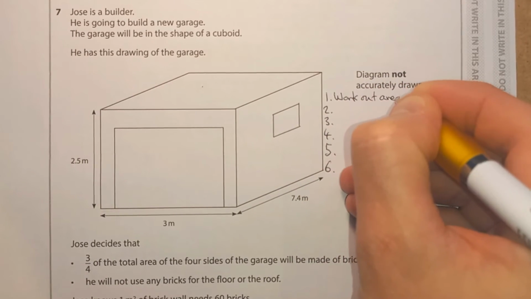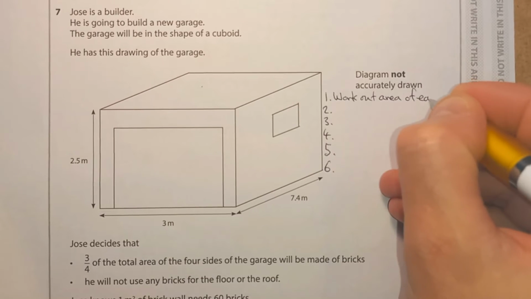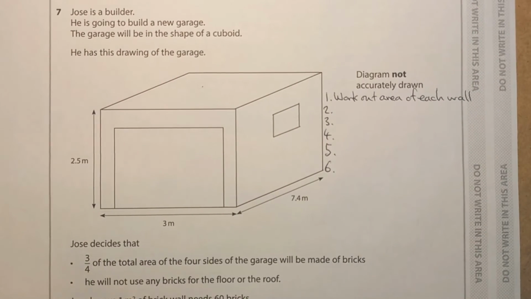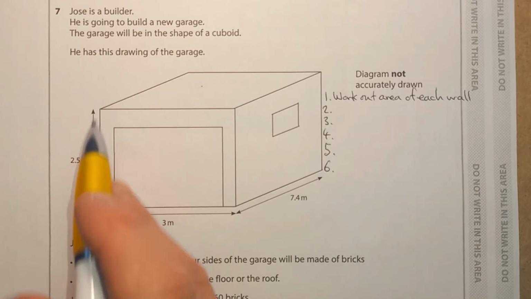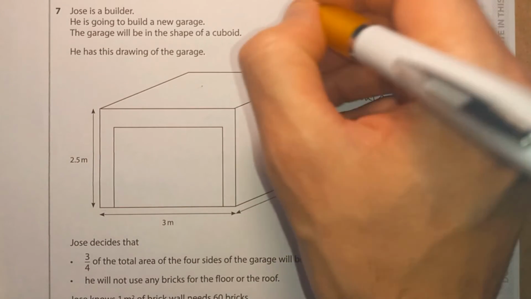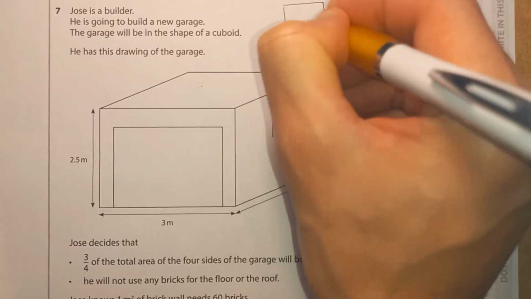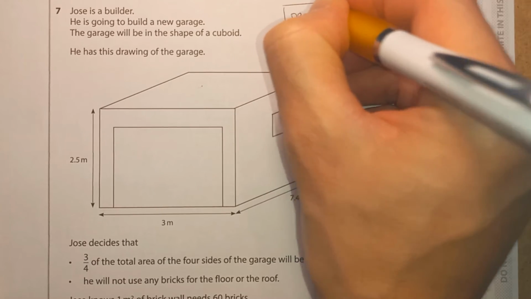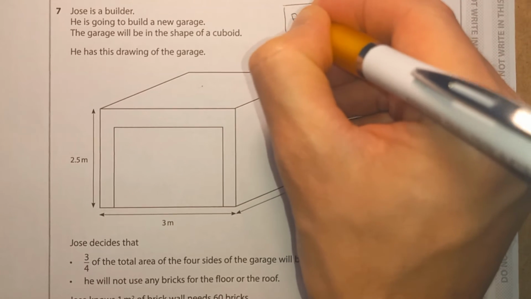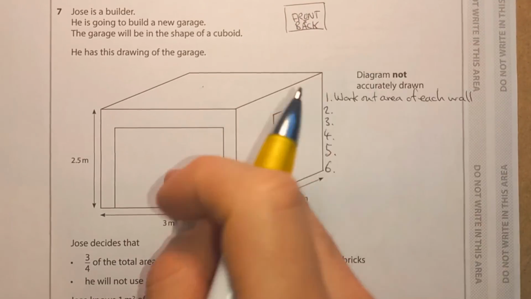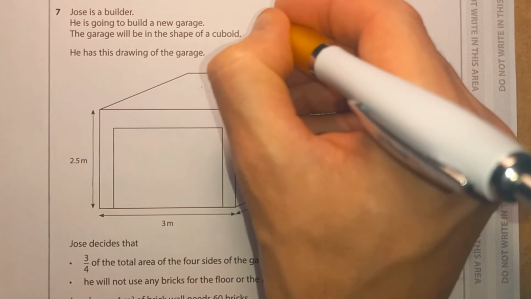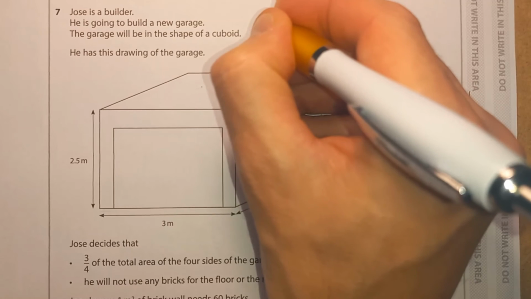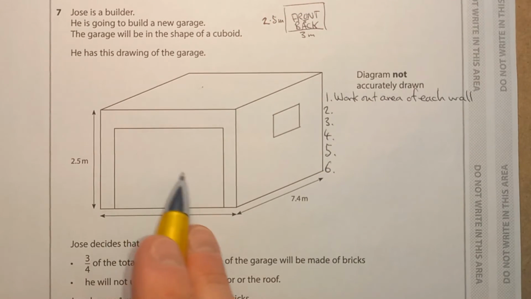work out the area of each wall. Okay, because remember they're saying the 4 sides of the garage, so it's just the 4 walls that we want. Okay, but we can see from the diagram that not all the walls are the same. In fact, we're going to have the front, which is also going to be the back. They're going to be the same, and we know the front is 3 meters by 2.5 meters.